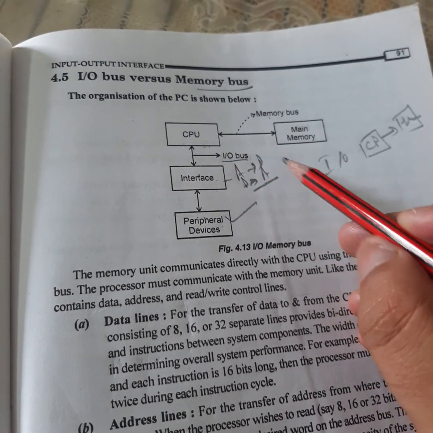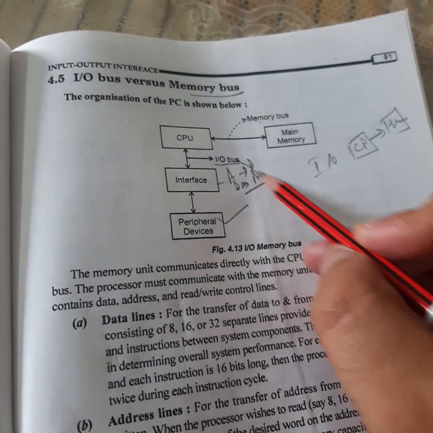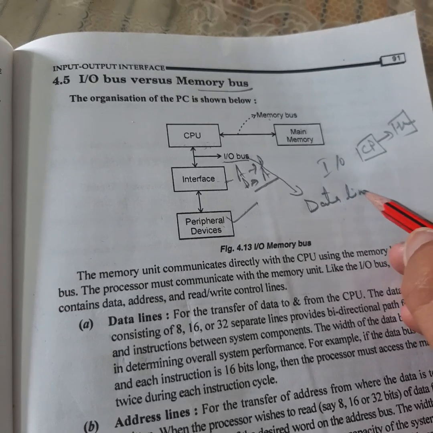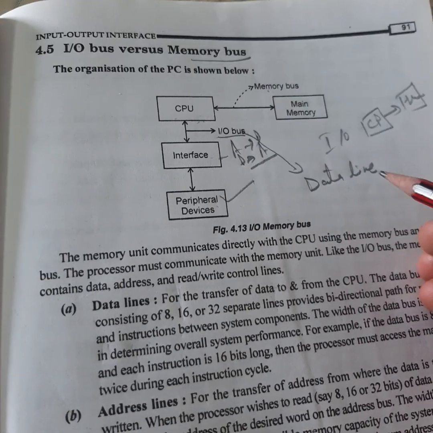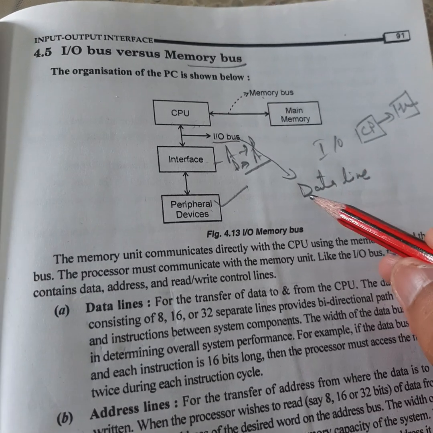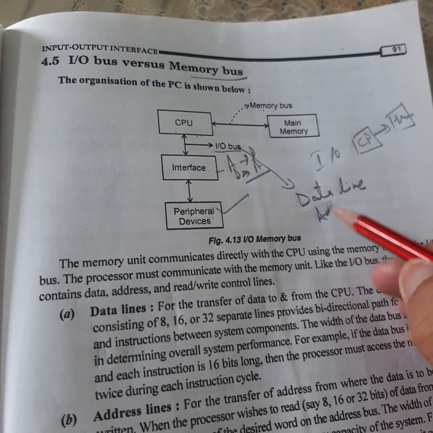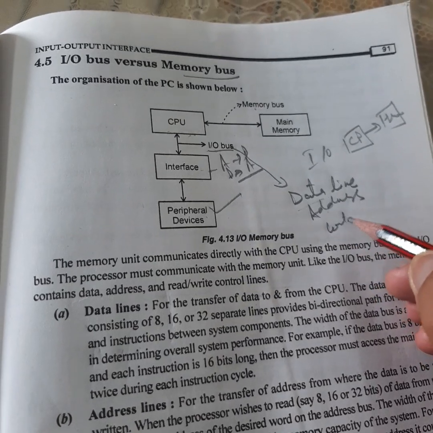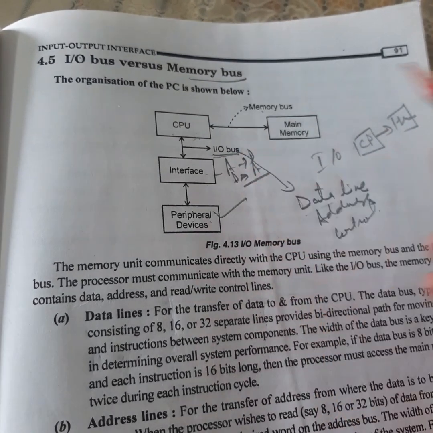In a previous video, we saw that the input output bus usually performs three types of functions, with three types of buses. If you remember, we studied in the last video the data bus, the address bus, and the control bus, which are associated with this input output bus.